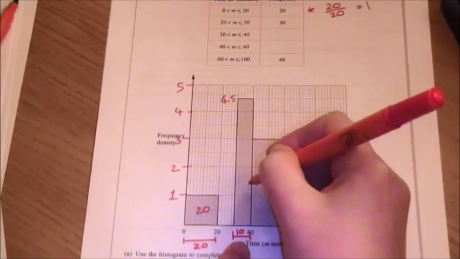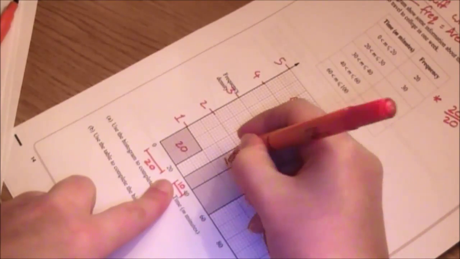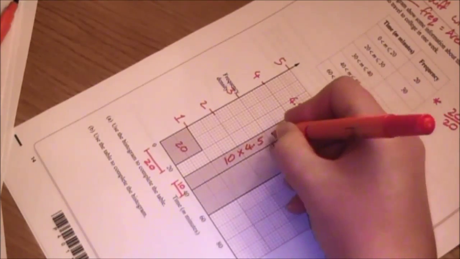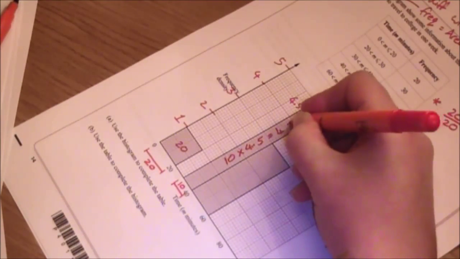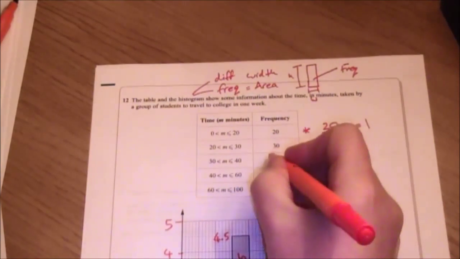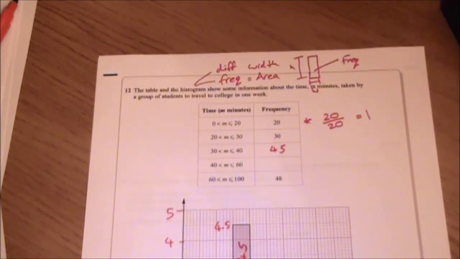So in order to find the area of that rectangle, I can just do 10 times by the 4.5, and that would give me 45. So I know that this has a frequency of 45.